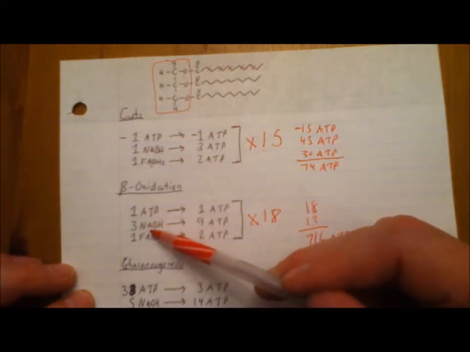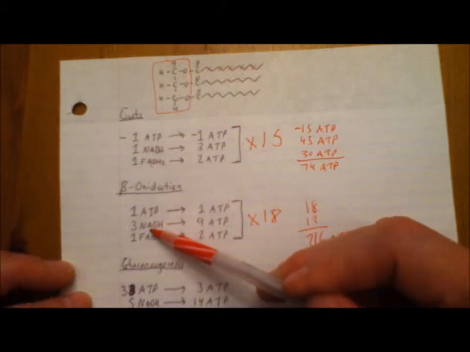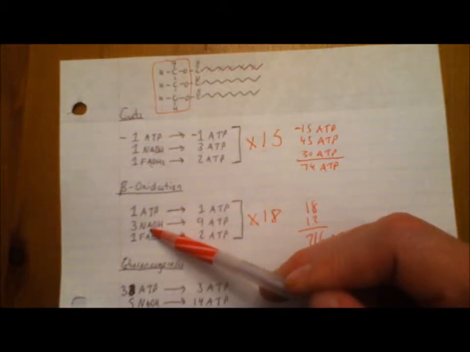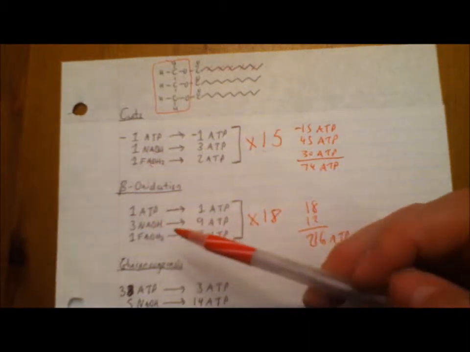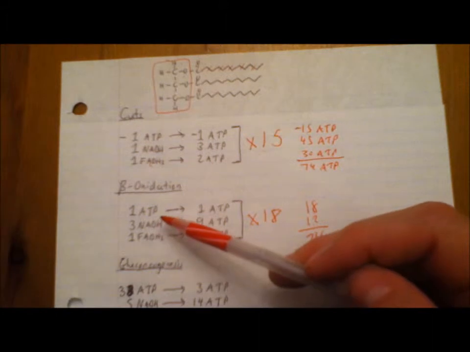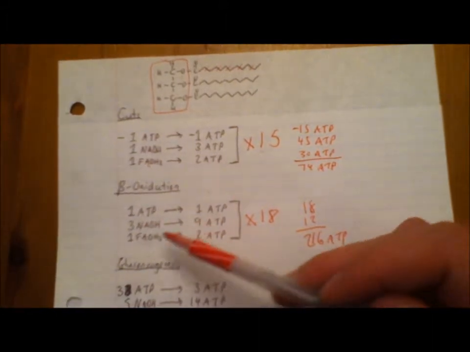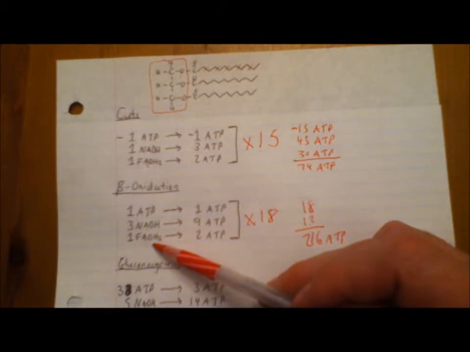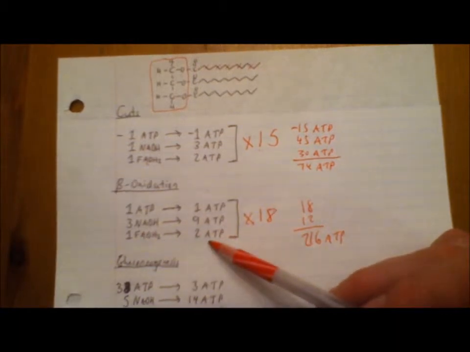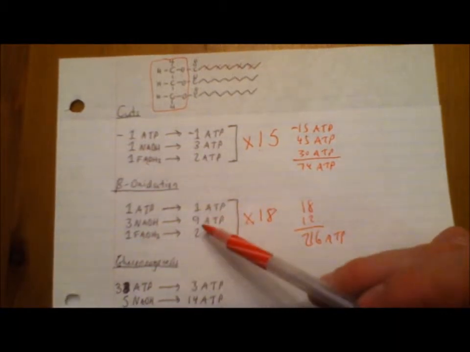And we know that these NADHs will make 3 ATP per NADH, that's passing through the electron transport chain. So 3 times 3 gives you 9. And we also know that every FADH2 processed by the electron transport chain makes 2 ATP. So this is where the 2 ATP comes from. So that's 9, 10, 11, 12.